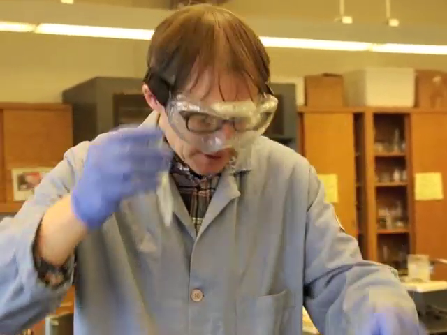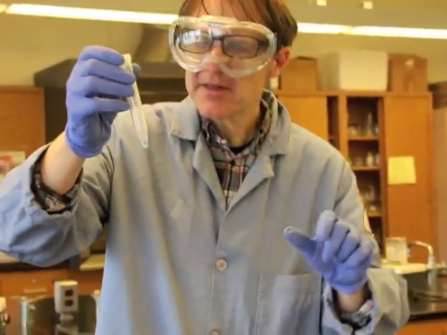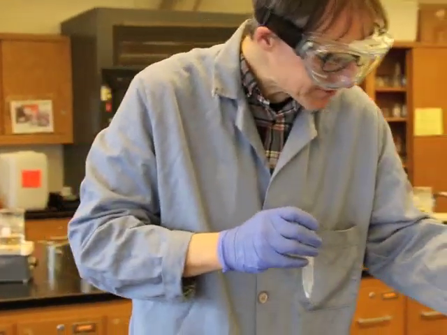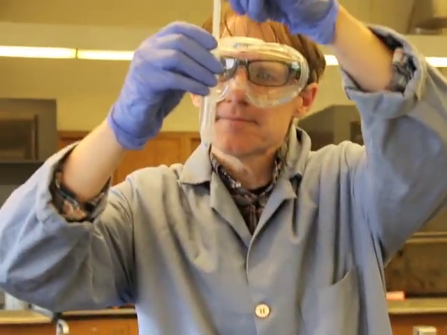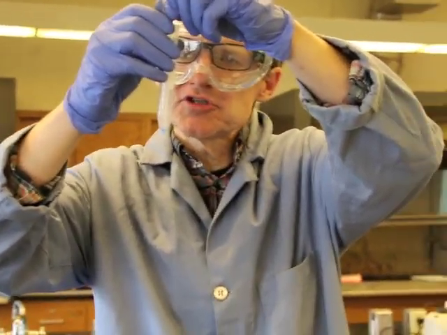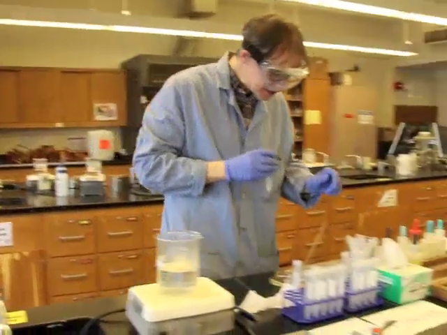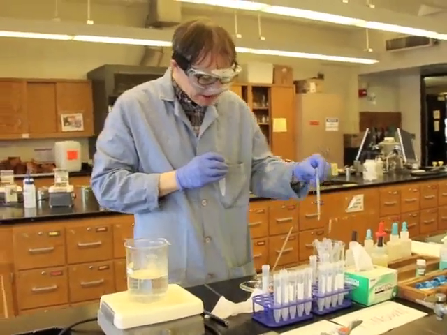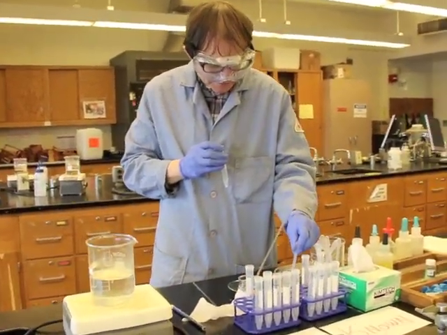There we go. And there's a tiny bit in there, so what I'm going to do is get rid of that tiny bit of liquid, just to reduce the contamination of our potential solid. Okay. And then it says in the next step we want to add 20 drops of distilled water.